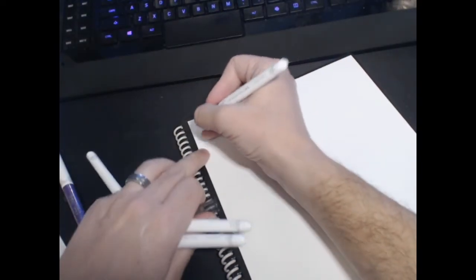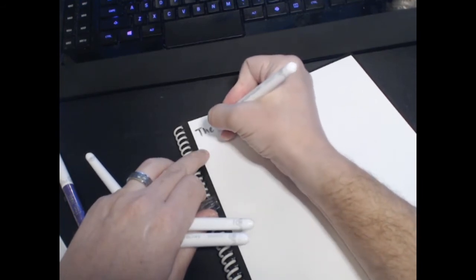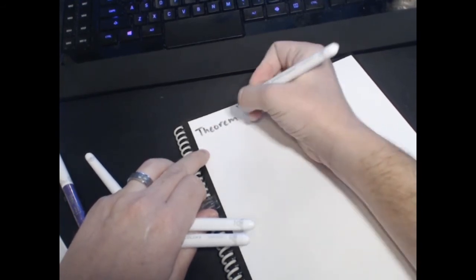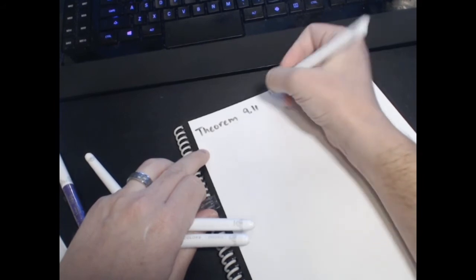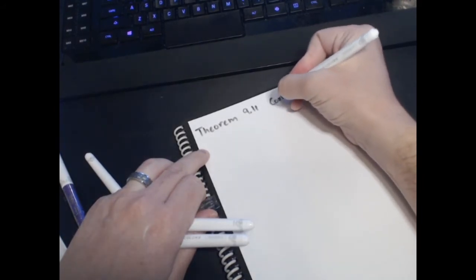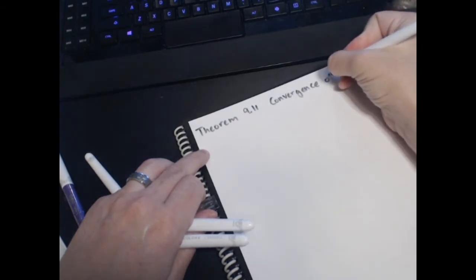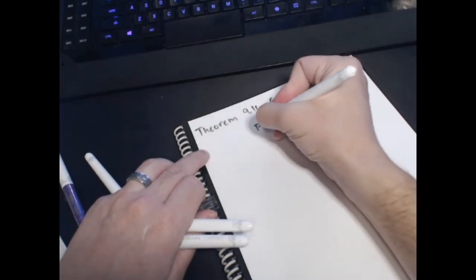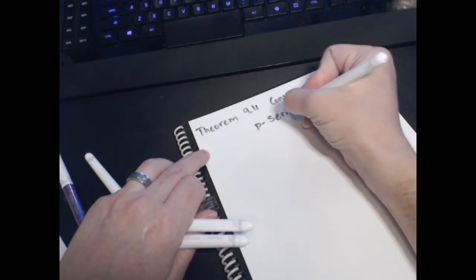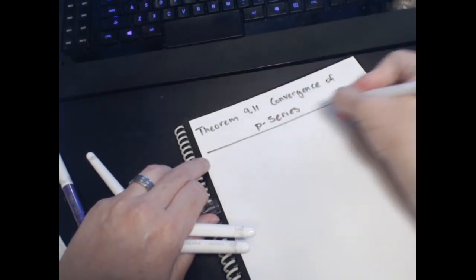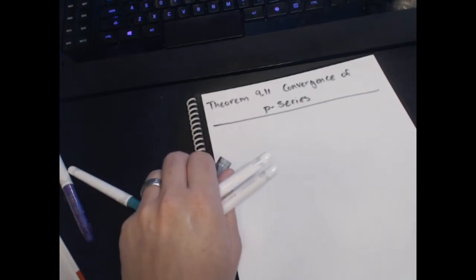All right. So then you have theorem 9.11. This is the convergence of P series. Are we going to have any more examples of theorem 9.10? No. Okay. Oh no, I said series and my phone thought I said Siri.